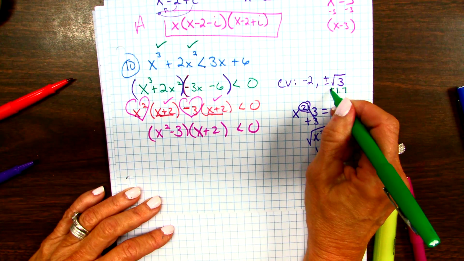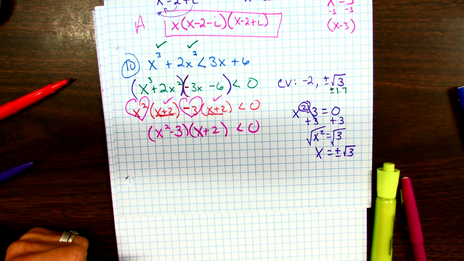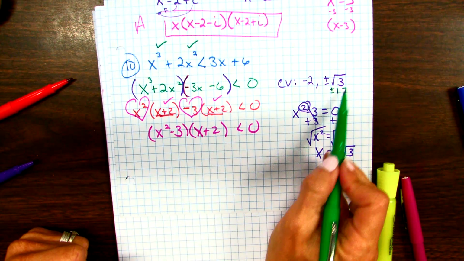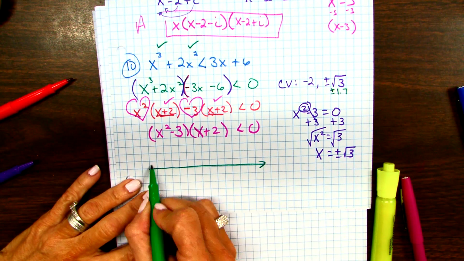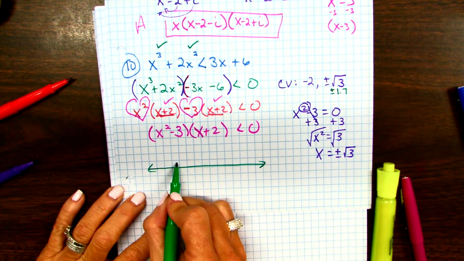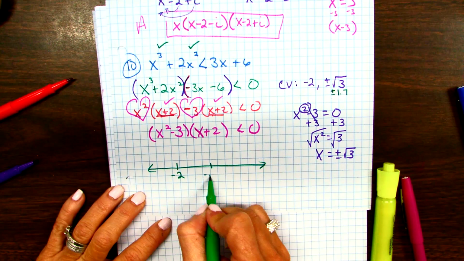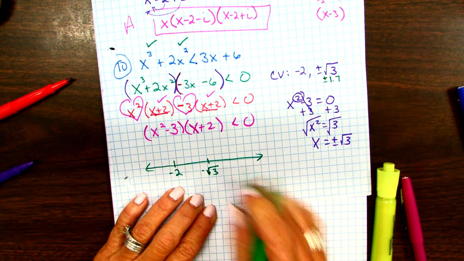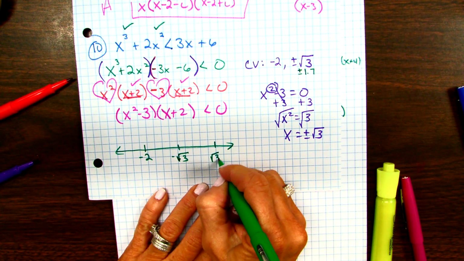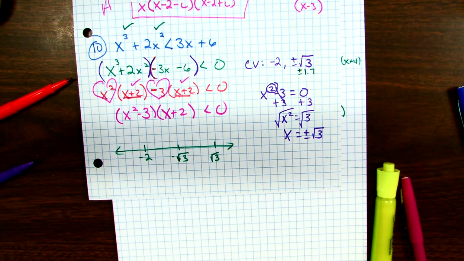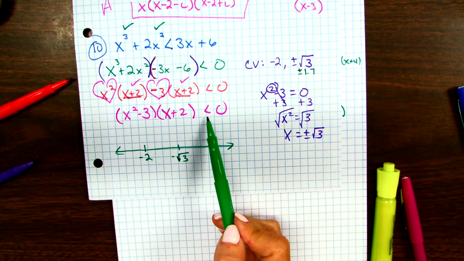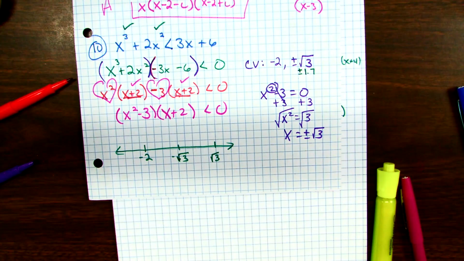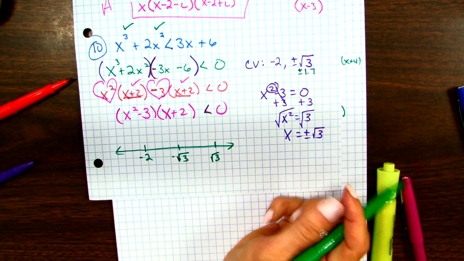Why is that important? Well, because I have to make a number line right now and put my 3 solutions in order from least to greatest, okay? So understand, this is like an x-axis of a graph, okay? And I would put on there, in least to greatest, my 3 solutions. So if I graphed this, this is where the graph would touch the x-axis. What the question is asking for is where are we below the x-axis. So when we do our sign analysis, we'll be looking for anything that's negative because it's less than, okay?